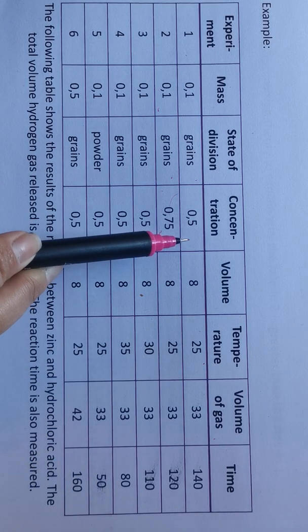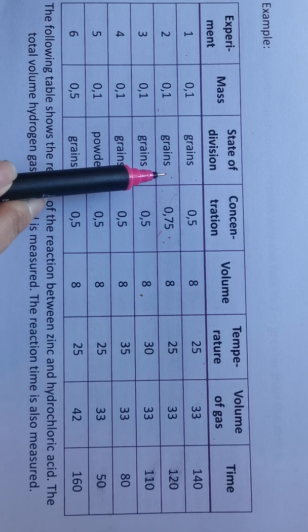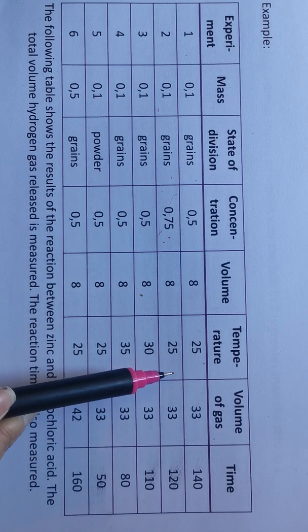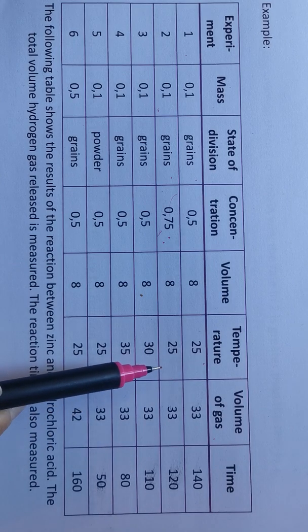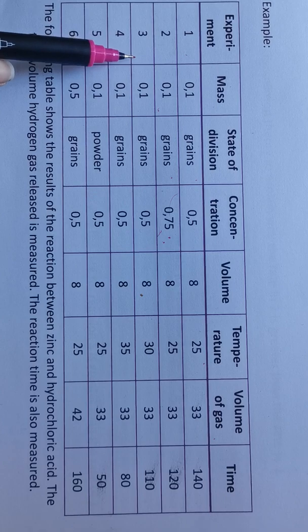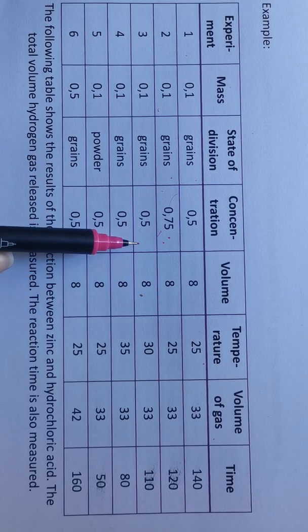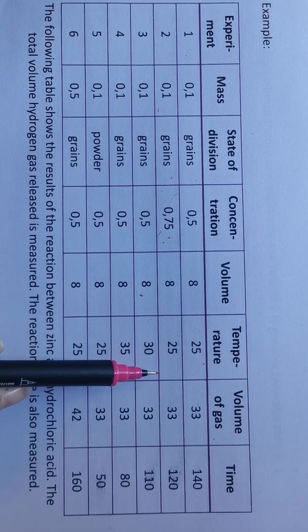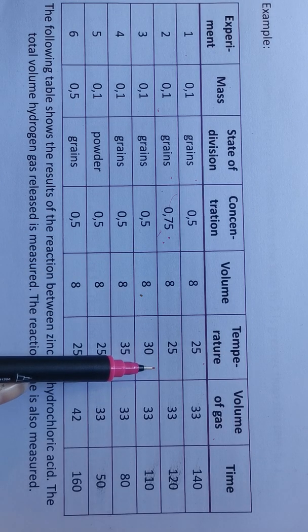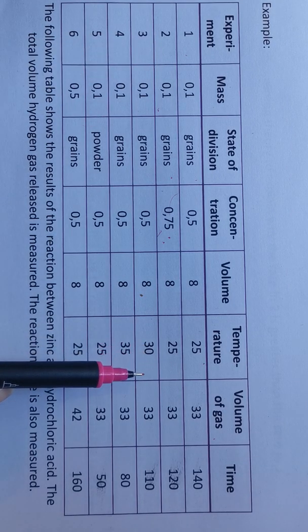So if you want to compare the rate of reaction for different concentrations, you must keep the state of division and the temperature the same. Does that make sense? Those are controlled variables. If I look at, let's give an example of 2 and 3, the state of division is the same, concentrations are different, but the temperatures are different as well. That means that I can't compare experiment 2 and 3 because there are too many variables that are actually changing.